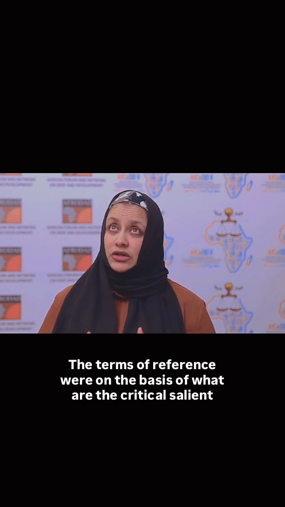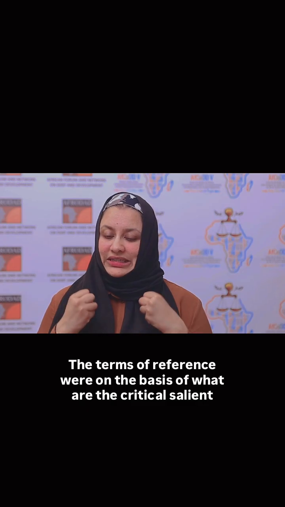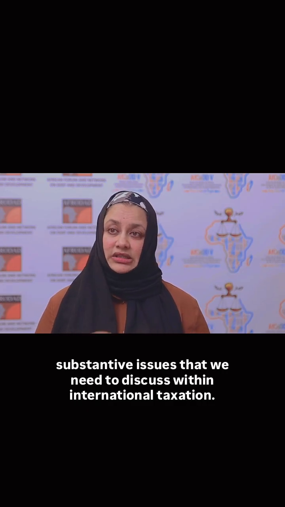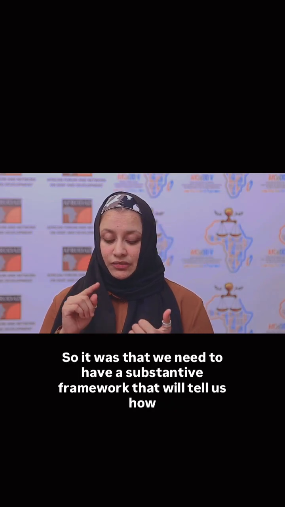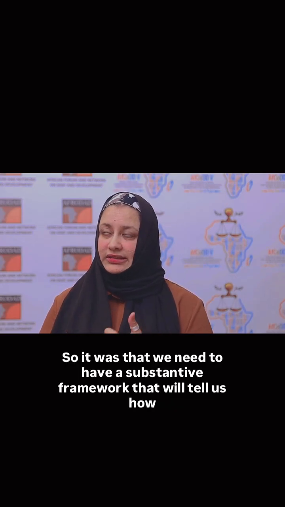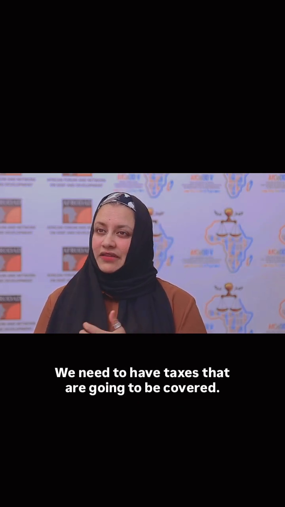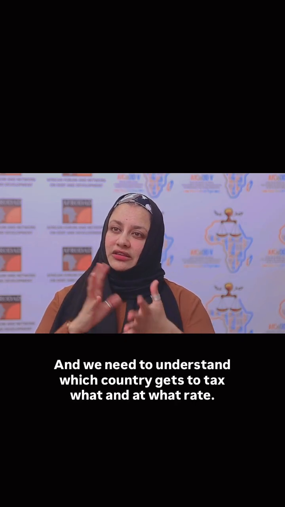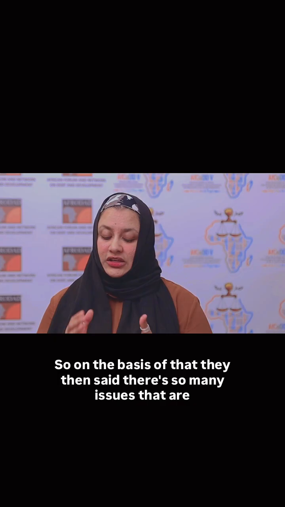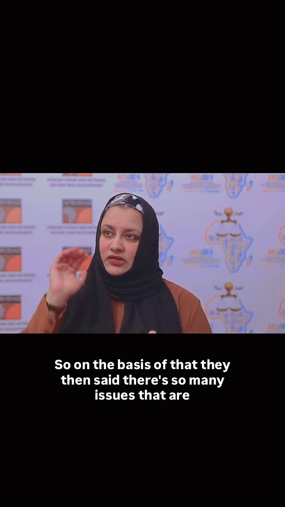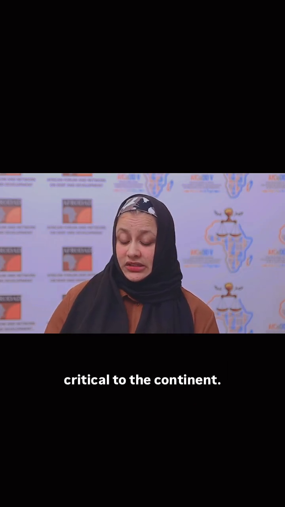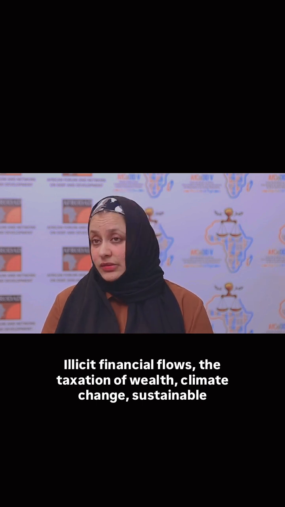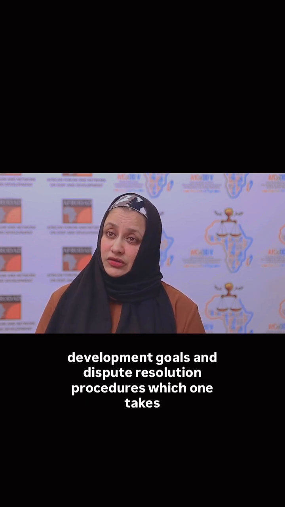The terms of reference were on the basis of what are the critical, salient, substantive issues that we need to discuss within international taxation. So it was that we need to have a substantive framework that will tell us how to resolve disputes. We need to have taxes that are going to be covered, and we need to understand which country gets to tax what and at what rate. So on the basis of that, they then said, there's so many issues that are critical to the continent: illicit financial flows, the taxation of wealth, climate change, sustainable development goals, and dispute resolution procedures.